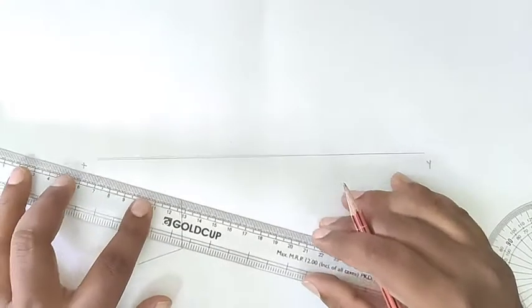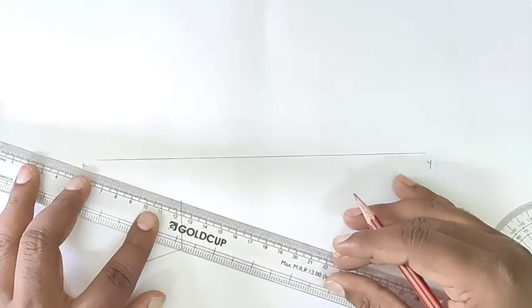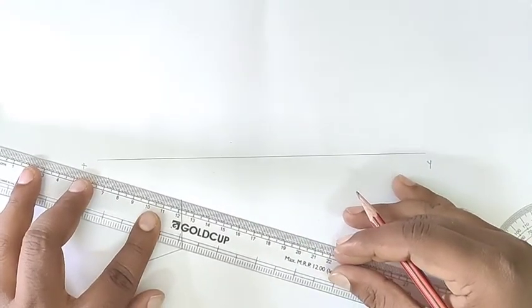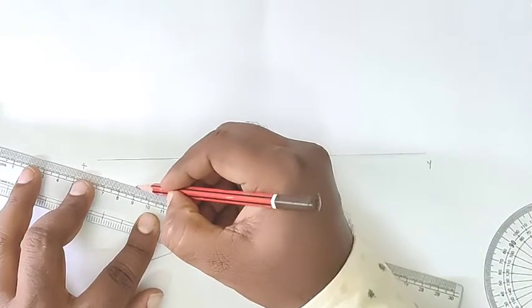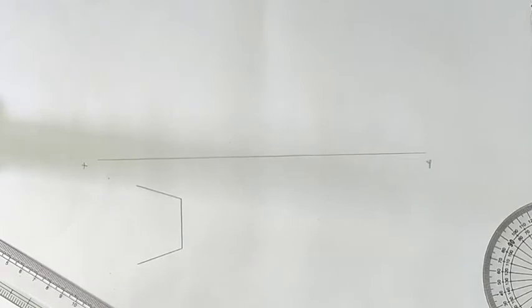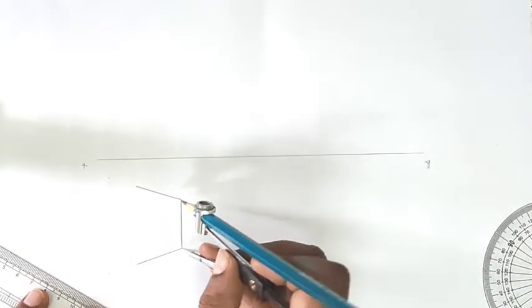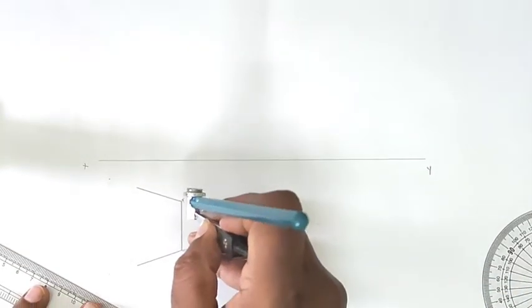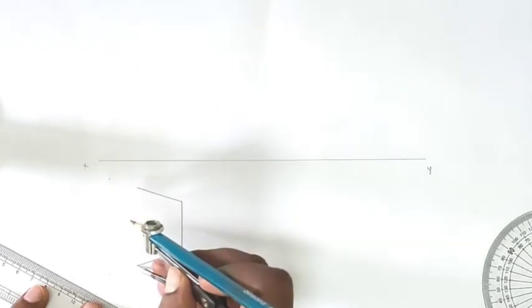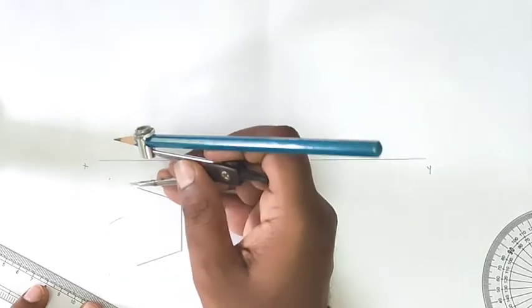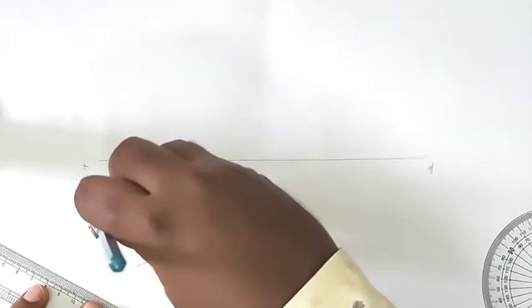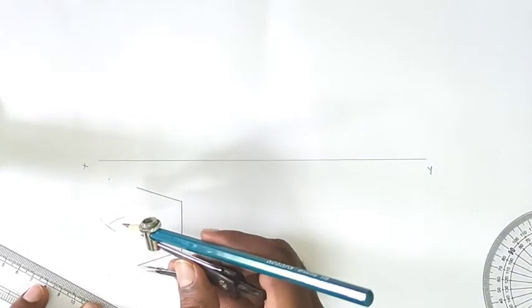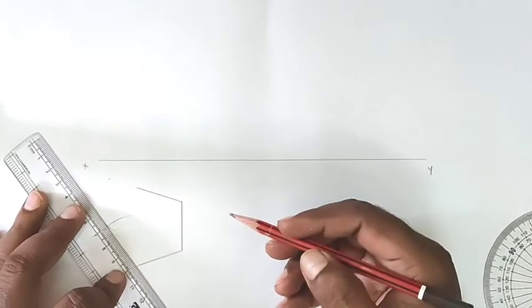Construct a pentagon with 30 mm side by taking each angle. So this is the top view of our diagram.